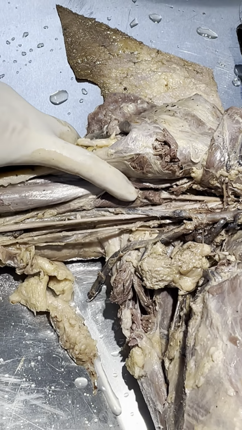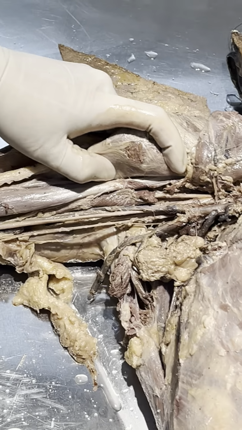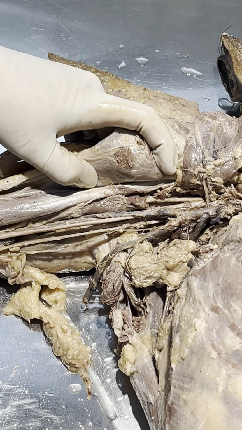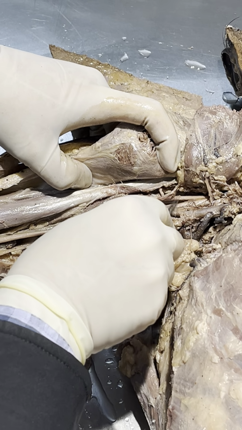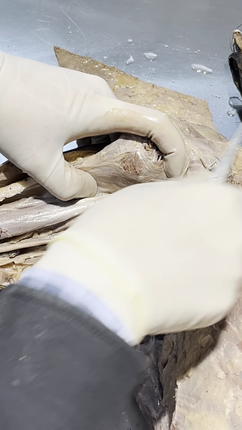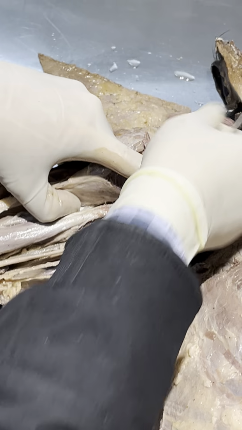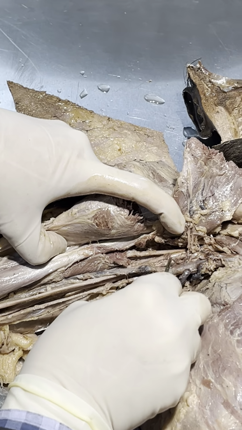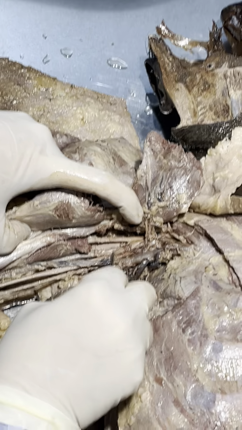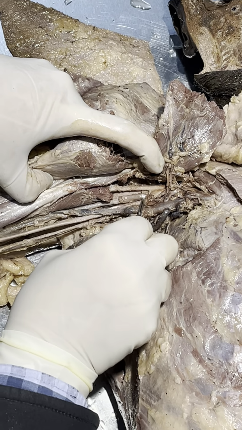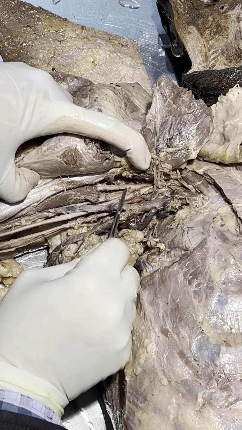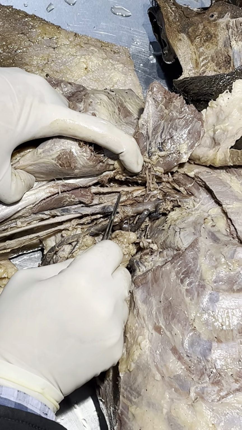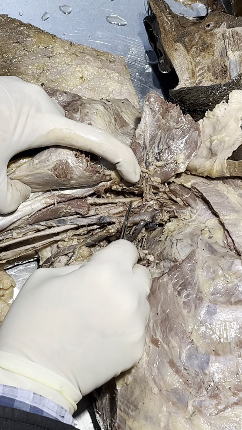Now, as I told you, the different cords, means lateral, medial and posterior, they are in relation to the second part of axillary artery. So this is the second part of axillary artery behind this pectoralis minor muscle. You can see here, this is the second part of axillary artery. So lateral to this second part of axillary artery is the lateral cord of brachial plexus.